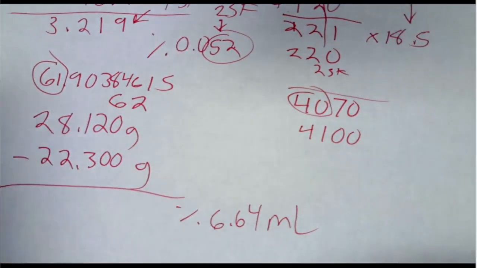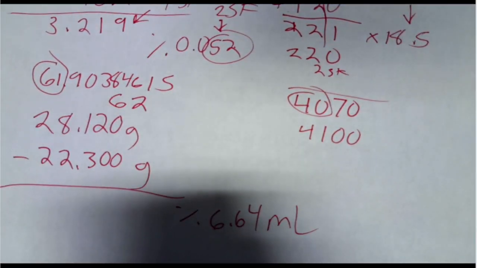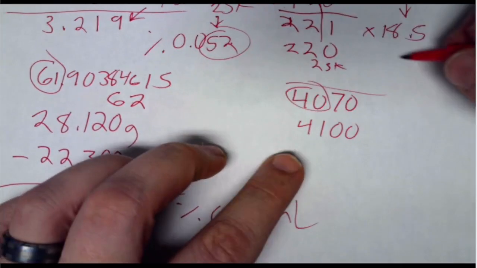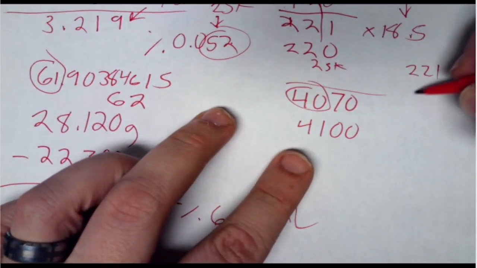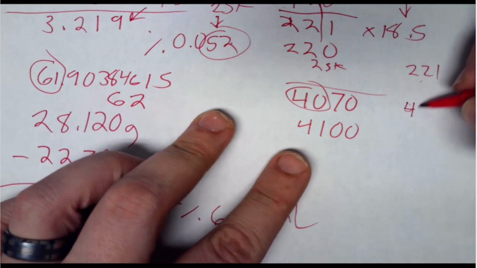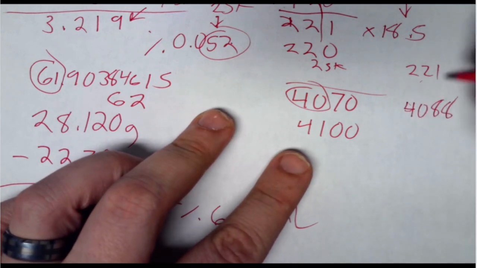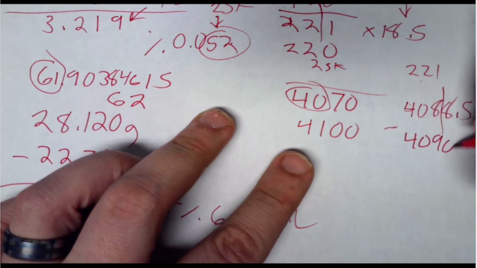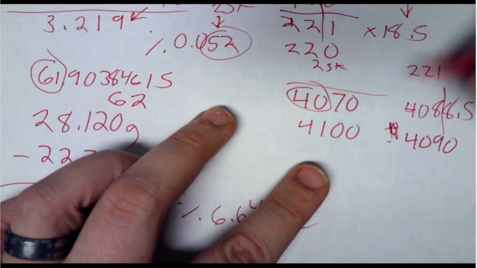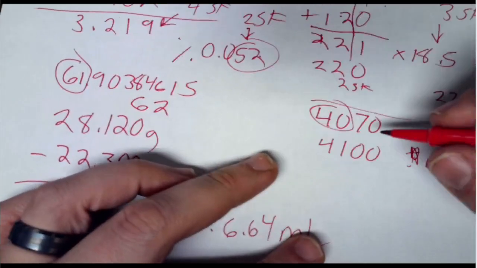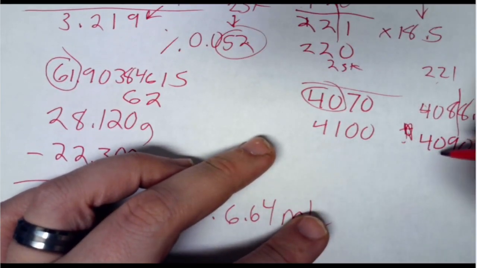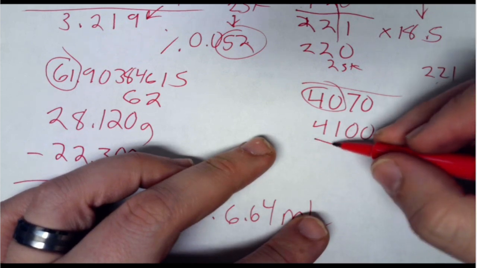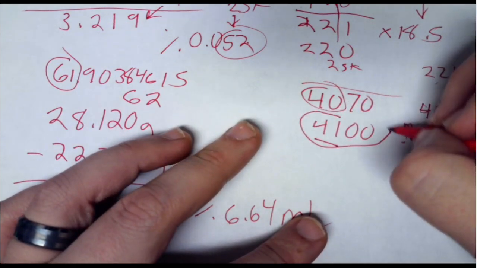Now, hypothetically, if I had 221, it would have gone to 4088.5, and we could have rounded that to 4090. Notice it's not too far off. It's just, this means I know this place versus I know these 2 places. And this is the actual answer.